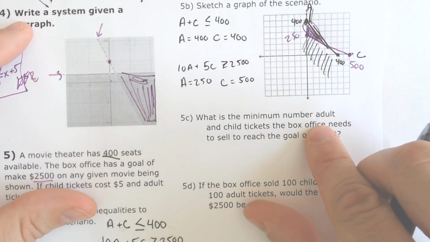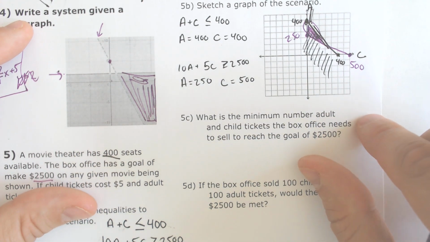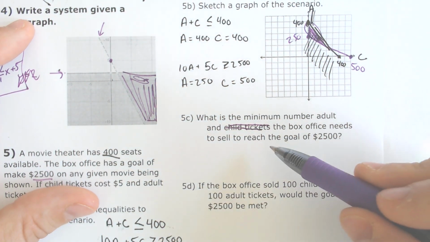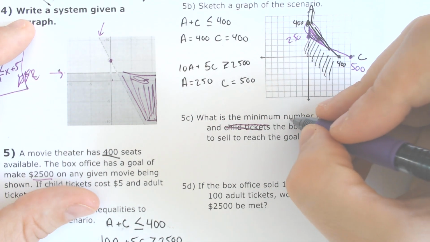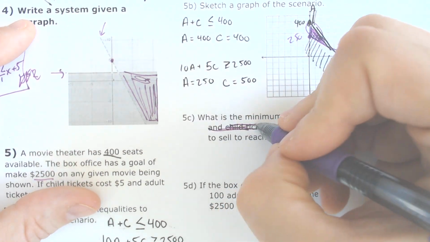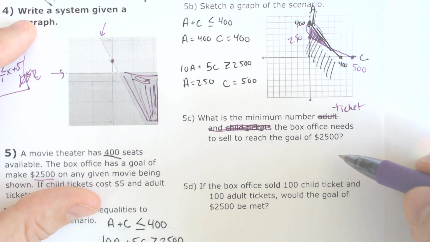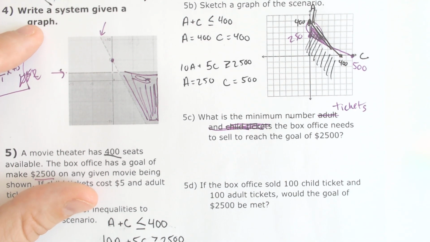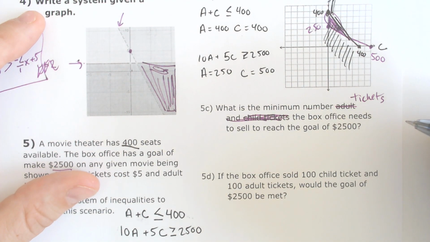What is the minimum number of tickets the box office would need to sell to reach a goal of 2,500? I don't want a number of adult or child tickets, I just want the minimum number of tickets. So if we want to know the minimum number of tickets, we have to think, what would be better for the movie theater, to sell adult tickets or child tickets? Well, they would want to maximize how many adult tickets they could sell.